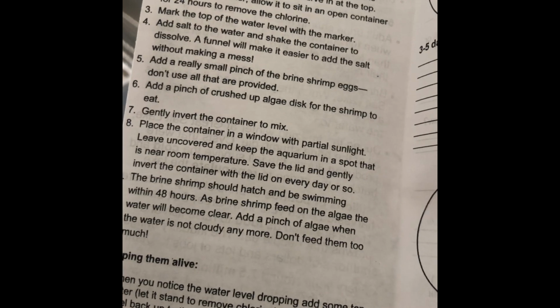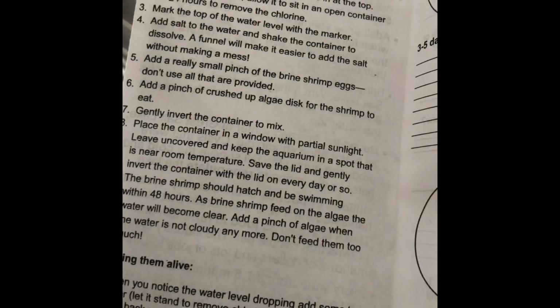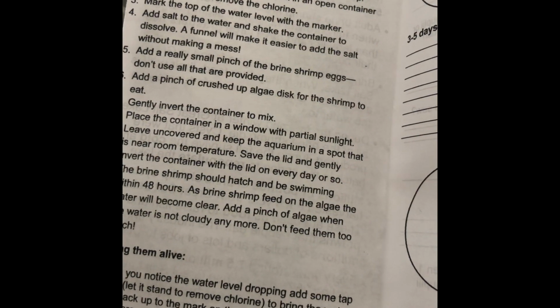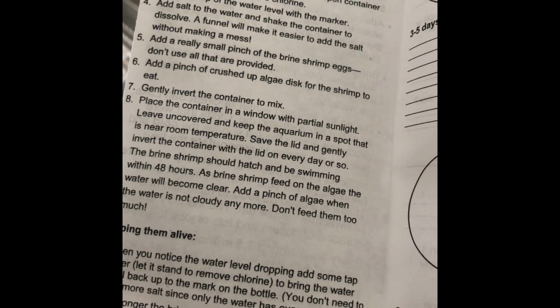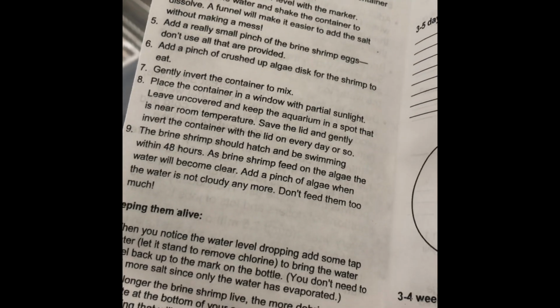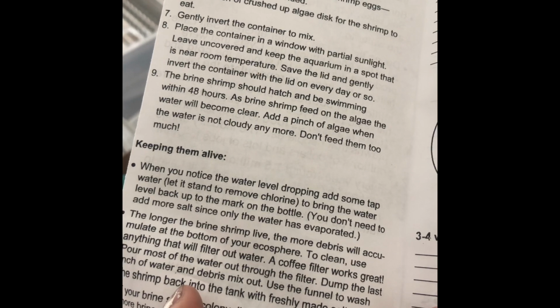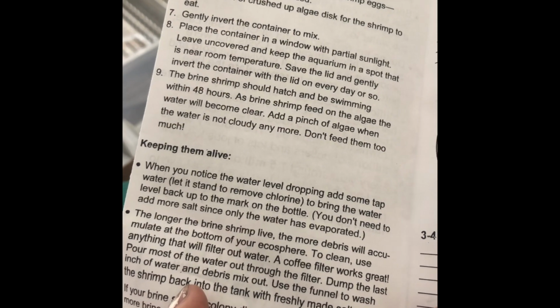Alright, so if we use tap water, we need to let it sit in a container for 24 hours to remove the chlorine. Mark the top of the water level, then add salt. And just a really small pinch of the brine shrimp eggs. Don't use all that's provided. Well, so we maybe don't want to hatch all of ours. Brine shrimp should hatch and be swimming within 48 hours.